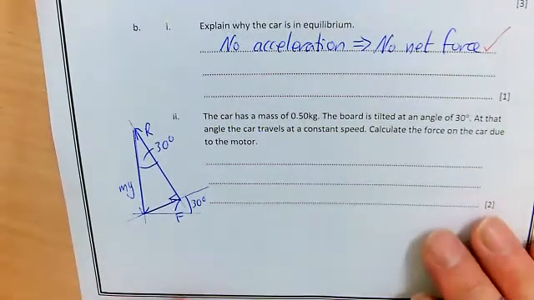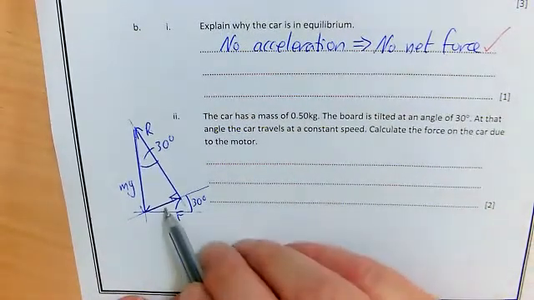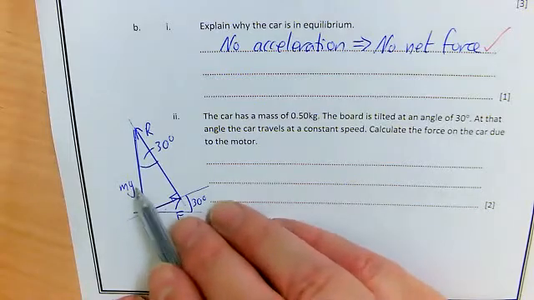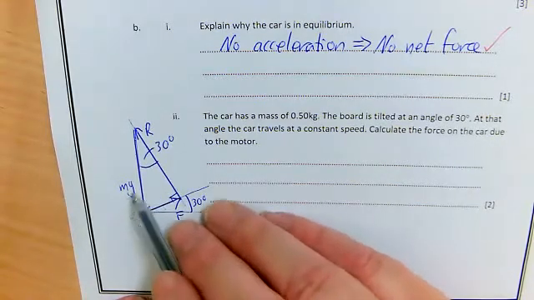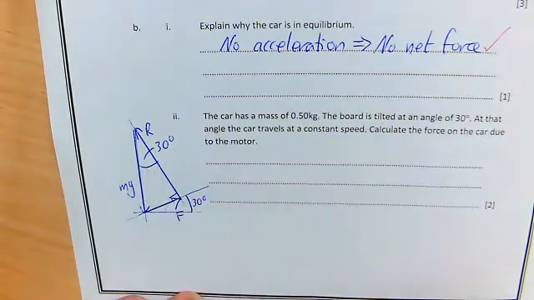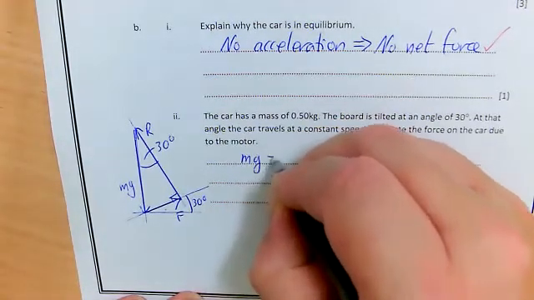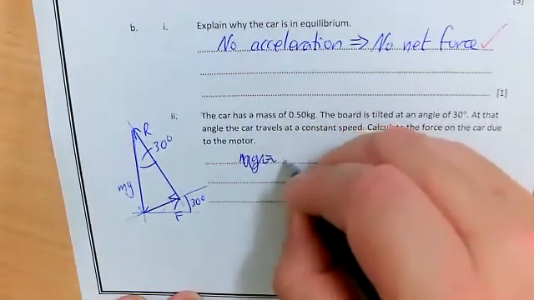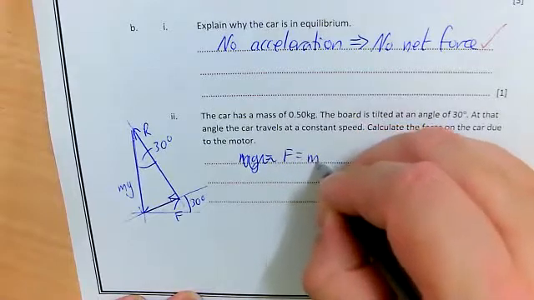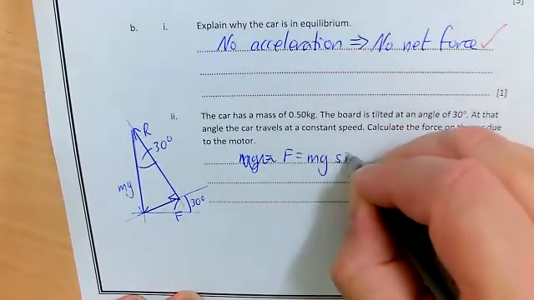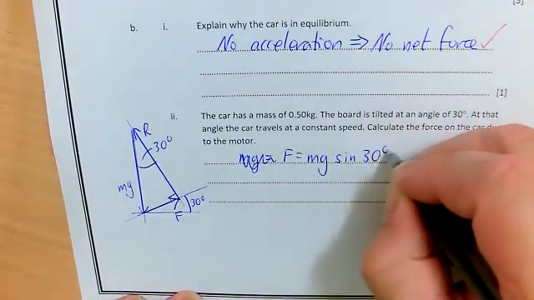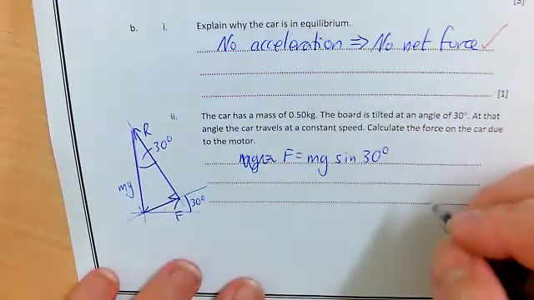So we want to find the opposite when we know the hypotenuse, the longest side of the triangle, and the angle. So we know that the opposite is going to be the hypotenuse multiplied by the sine of 30 degrees.